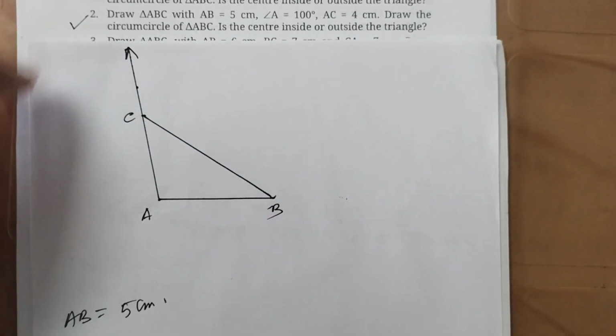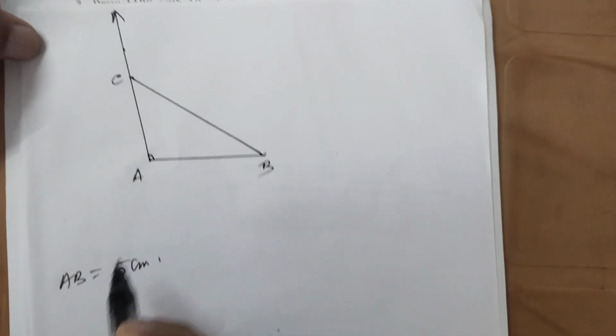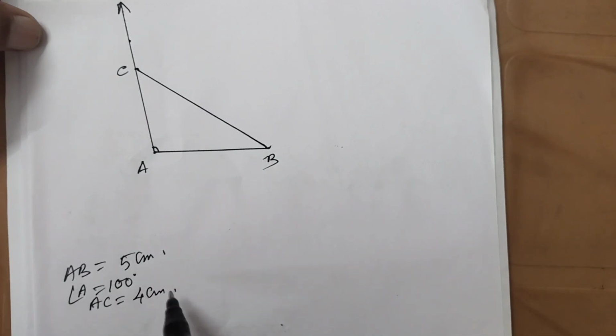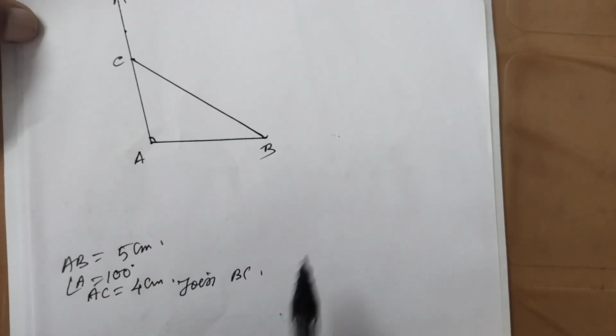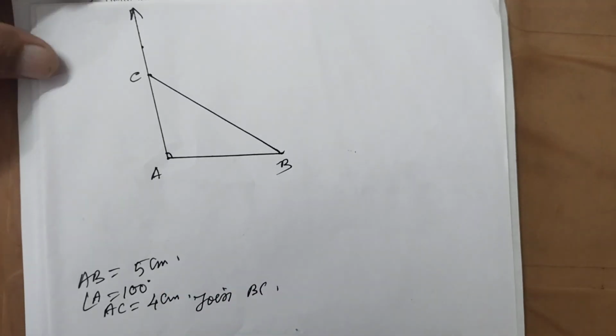And then what you have drawn, you can mention here: angle A is 100 degree, then AC is 4 centimeter. Then what you did, join BC.